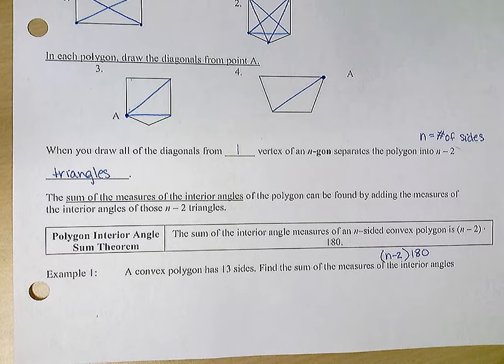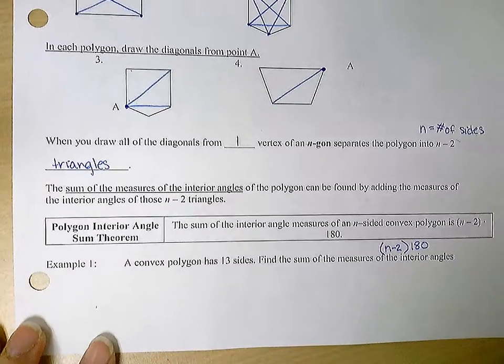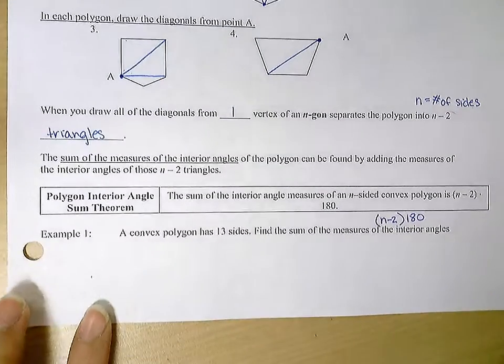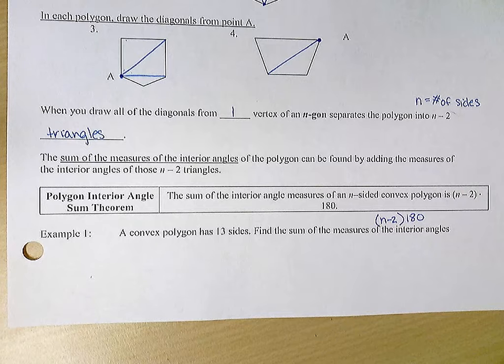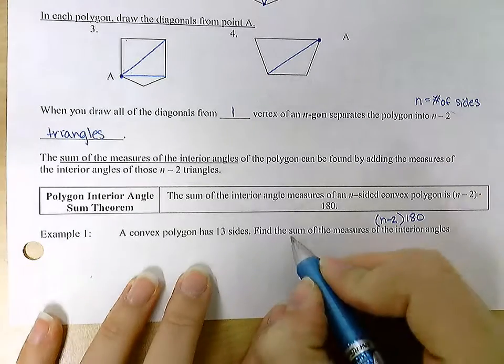Because you need that many triangles, and each triangle is 180 degrees. Does that kind of make sense? A little bit? So if I go over an example here at the bottom, I have a convex polygon that has 13 sides. We want to find the sum of the measures of the interior angles.